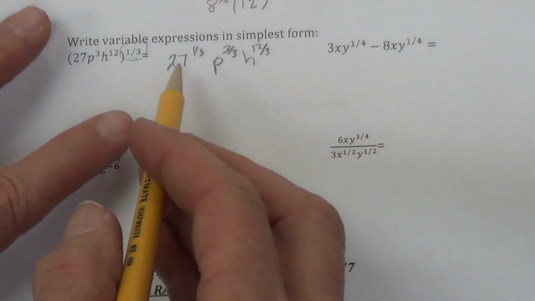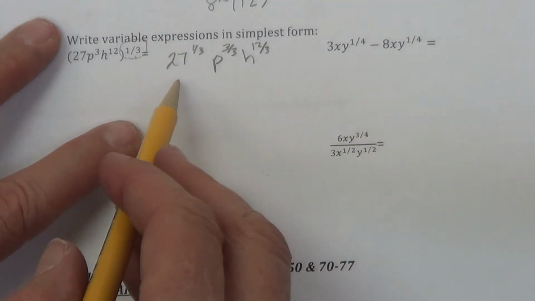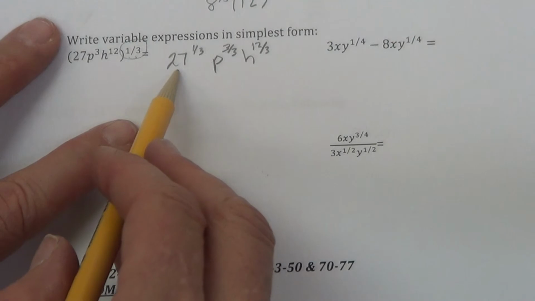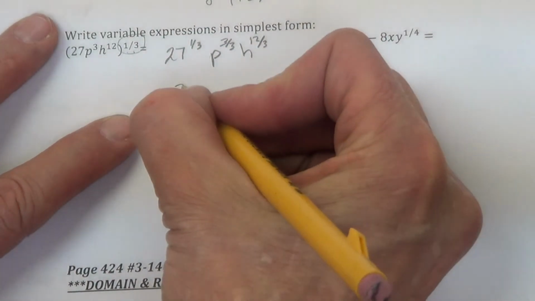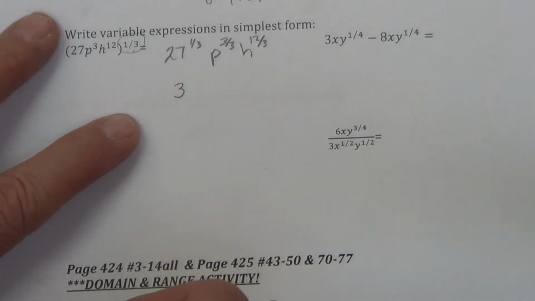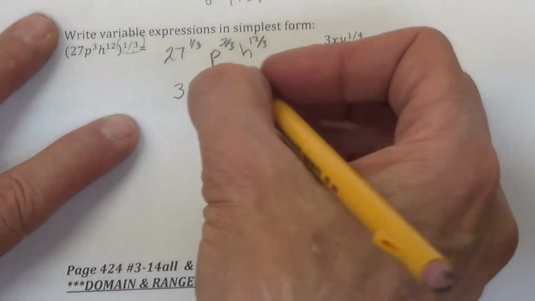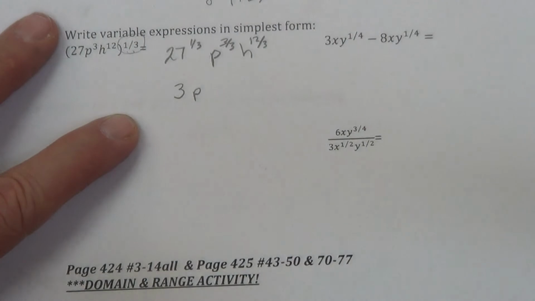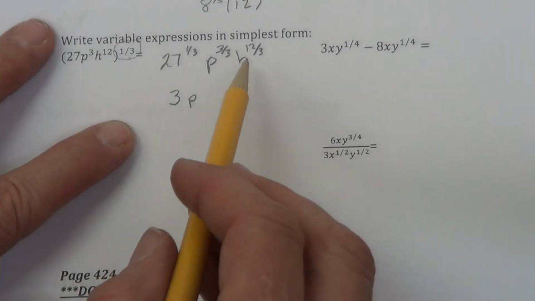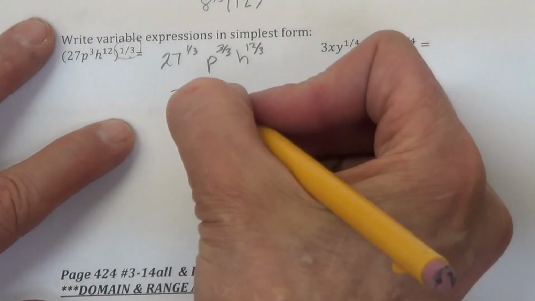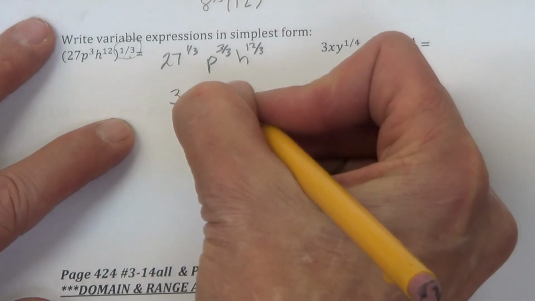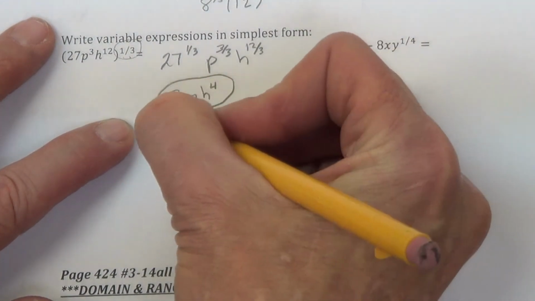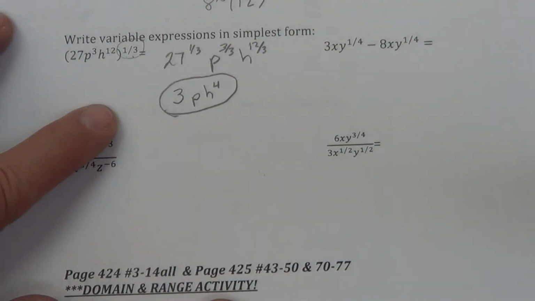Now we reduce these. The 1/3 root of 27 is 3. In other words, cube root is 3. P to the 3 over 3 is equal to P to the 1st. And H to the 12 over 3 reduces to 4. There's your simplified answer. Okay?